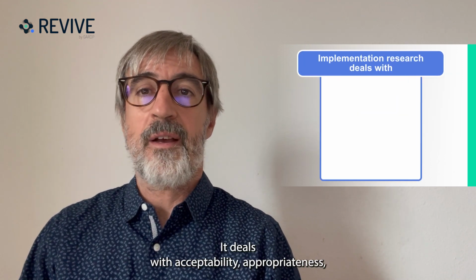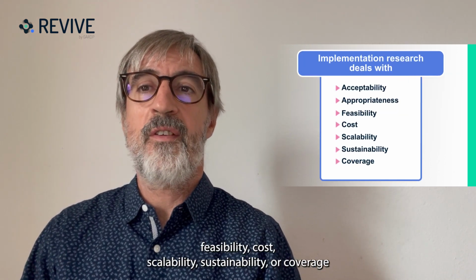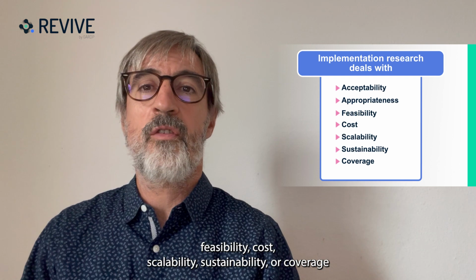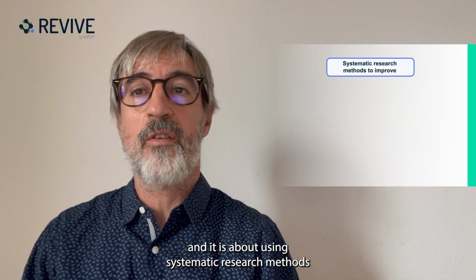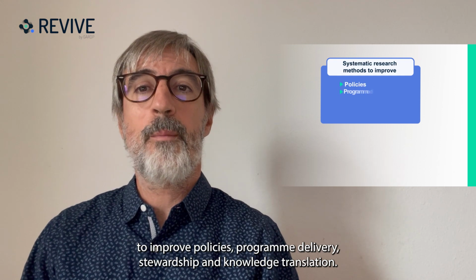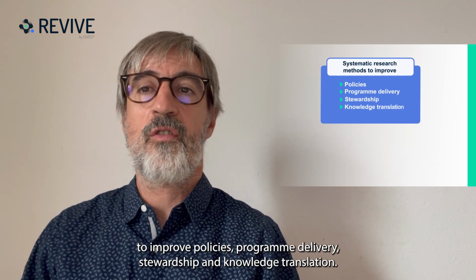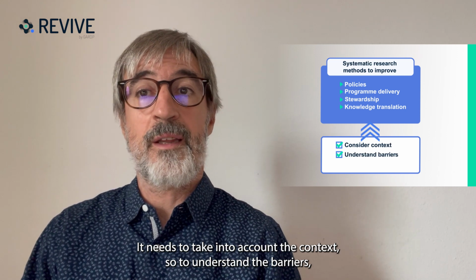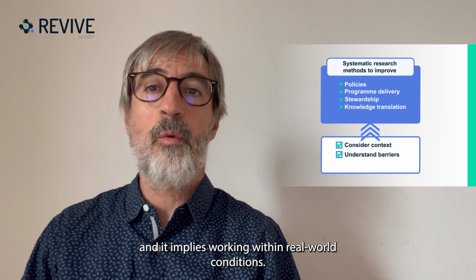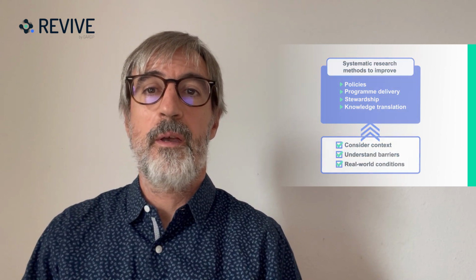It deals with acceptability, appropriateness, feasibility, cost, scalability, sustainability, or coverage, and it is about using systematic research methods to improve policies, program delivery, stewardship, and knowledge translation. It needs to take into account the context, so to understand the barriers, and it implies working within real-world conditions.